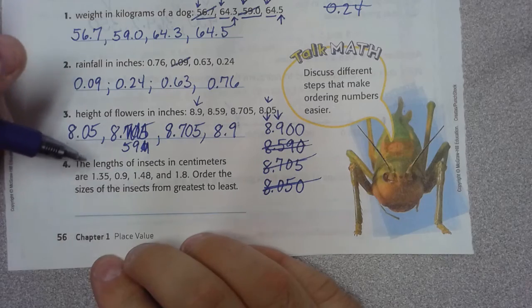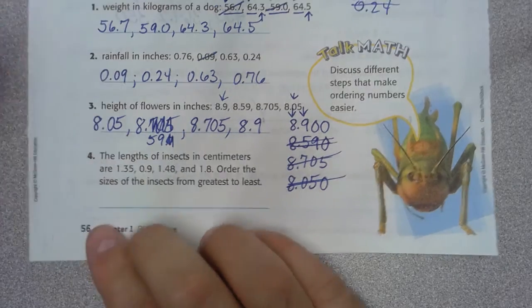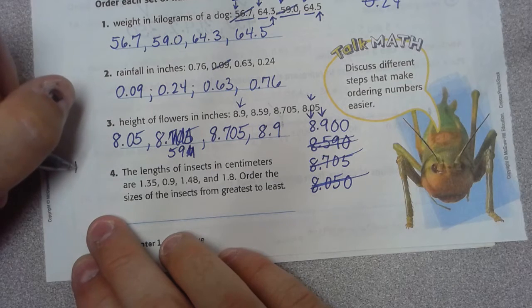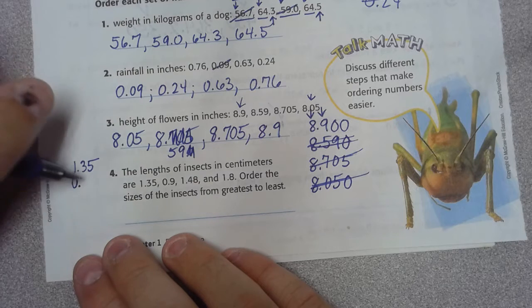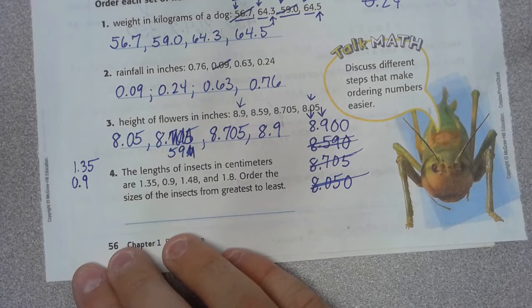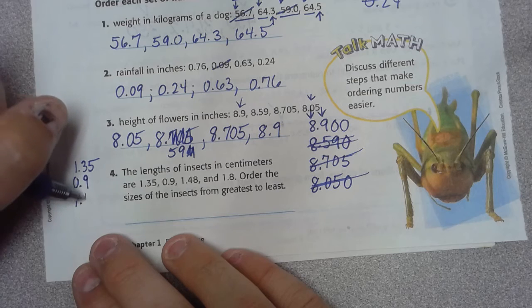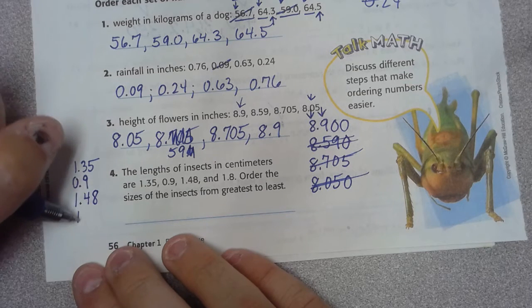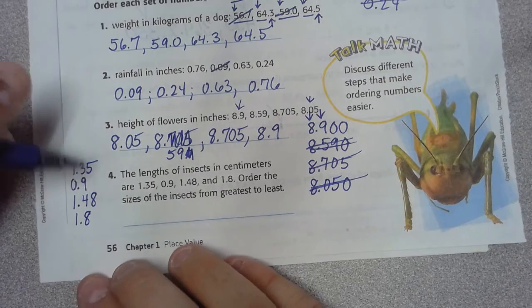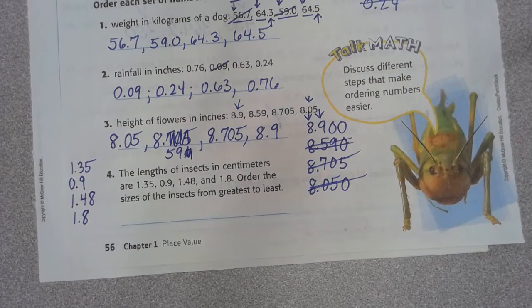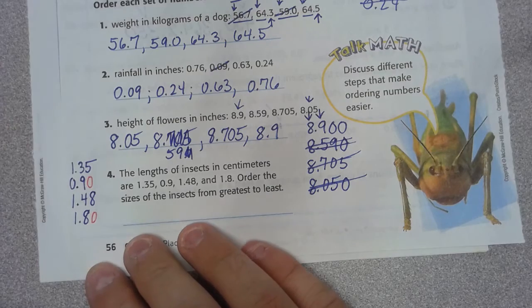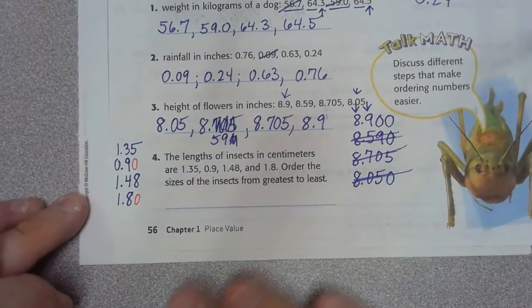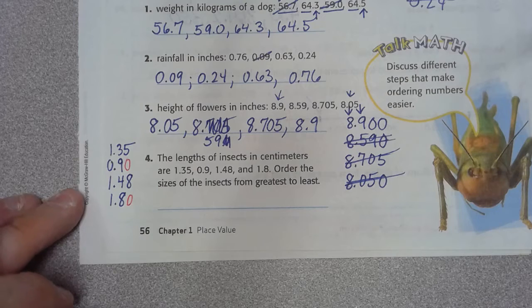All right. The lengths of insects in centimeters are, okay, I'm going to go ahead and write these out again. I'm going to say 1 and 35 hundredths. Notice I'm lining my decimal up like that. 1 decimal 48 hundredths and 1 decimal 8. What do I want to put in place of that spot that's empty? Ray? I want to put a 0 right here, and a 0 right there because it's empty. I want those numbers all to have something in it so I can tell the difference now.